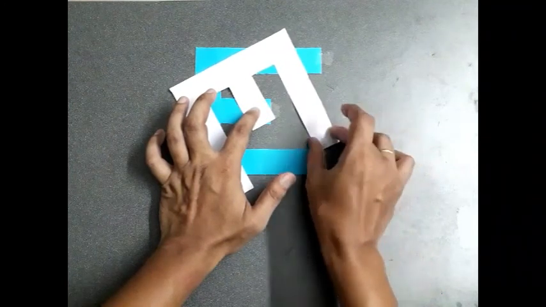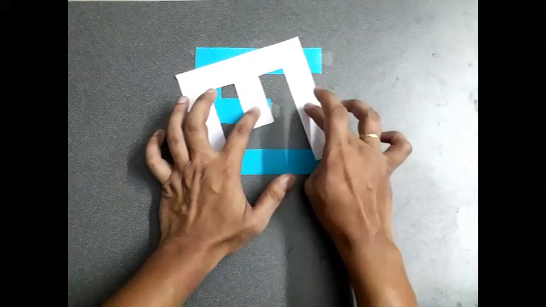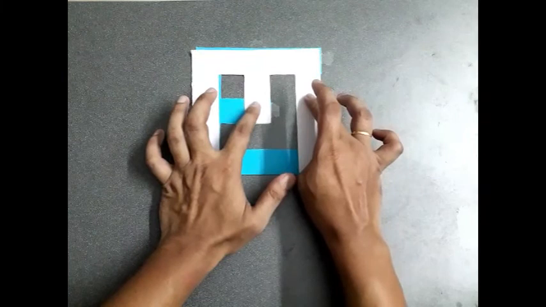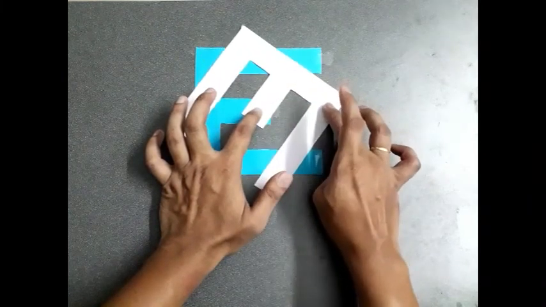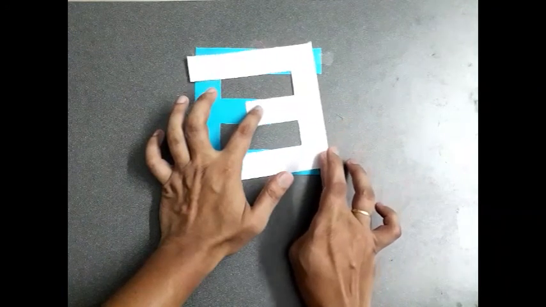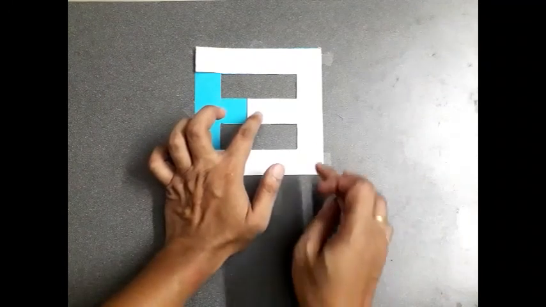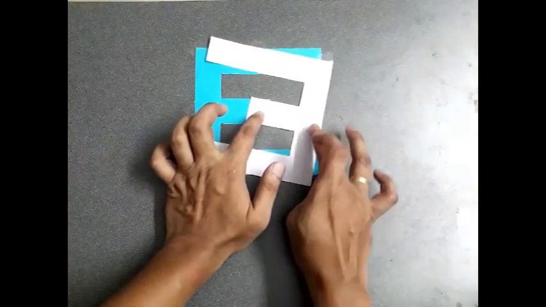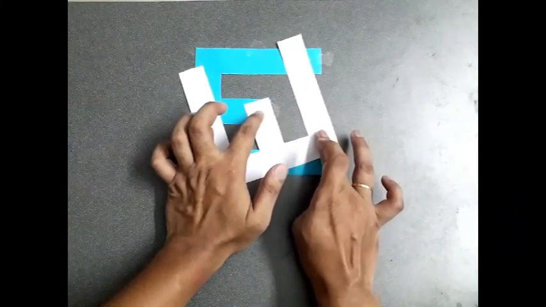Even that is acceptable and the answer won't change. So I am rotating E along the axis, that means by taking the center. Clockwise. Can I say that the original figure is coinciding with this upper duplicate one? No. So I'm continuing to rotate it along the center of rotation.